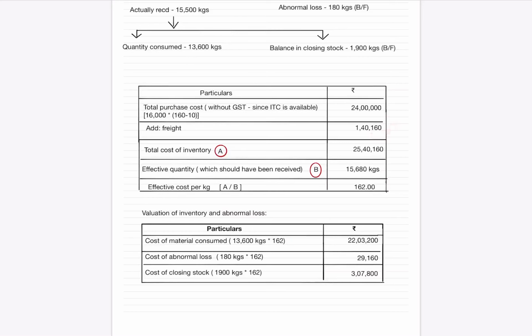So the total cost of inventory is 25,40,160 rupees. Effective cost per kg is calculated by total cost divided by quantity that should have been received after considering the normal loss. So the effective cost per kg is 162, which is nothing but 25,40,160 divided by 15,680 kgs. That is cost per kg is 162 rupees.